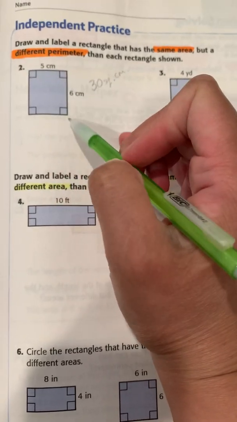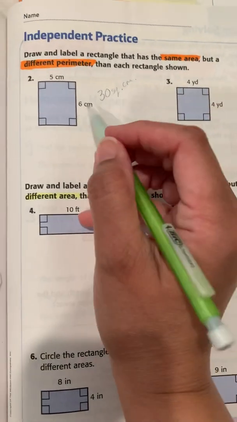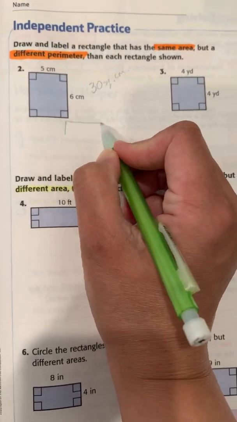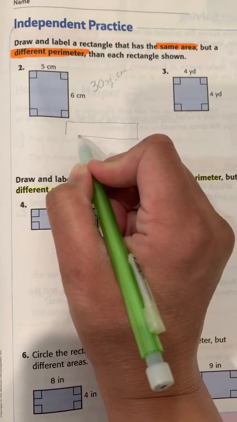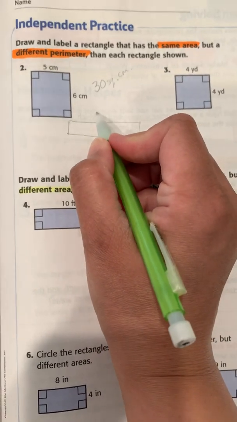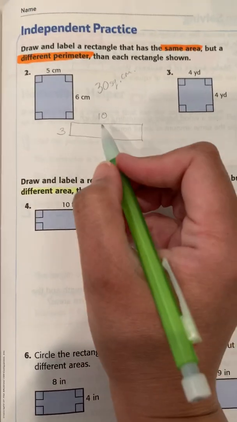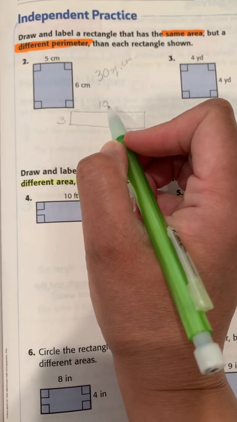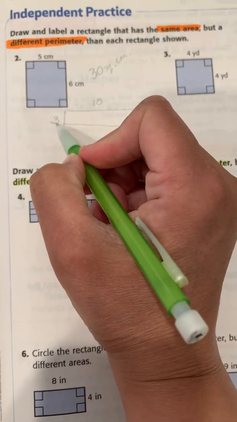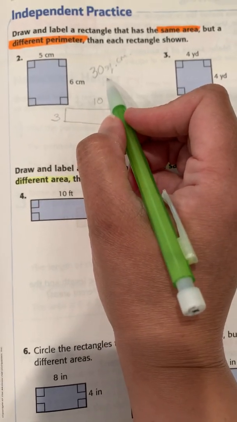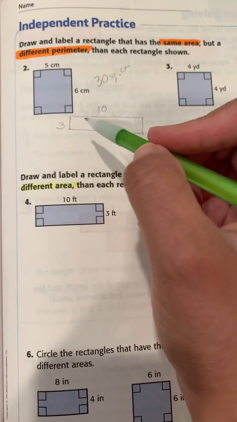And now I need to show the exact same area, but a different perimeter. So that means my numbers should not be the same as this, okay? So I'm just thinking, maybe I'm gonna make a longer one that goes this way. And I'm gonna do 10 by 3. Okay, so how am I going to make sure I'm following the directions? Let me see. Is it the same area? 10 times 3. Would that give me 30? Yes, it would.